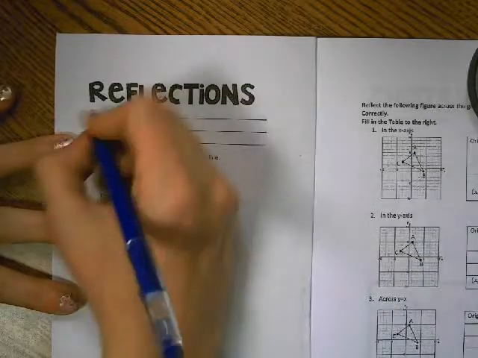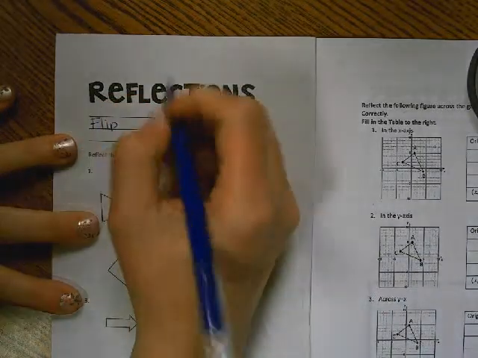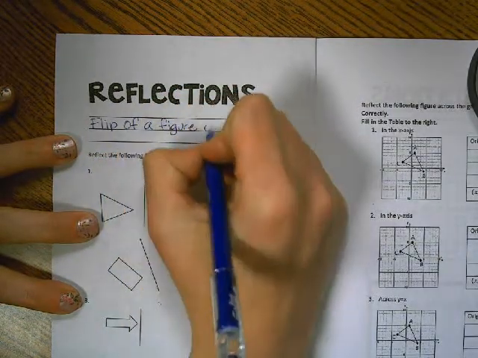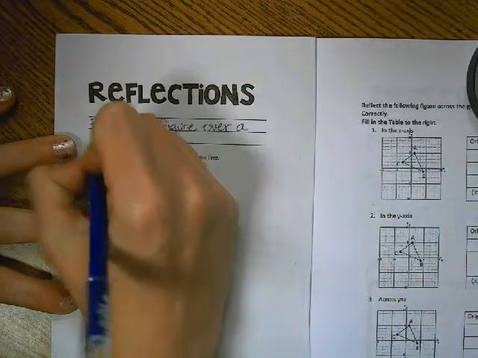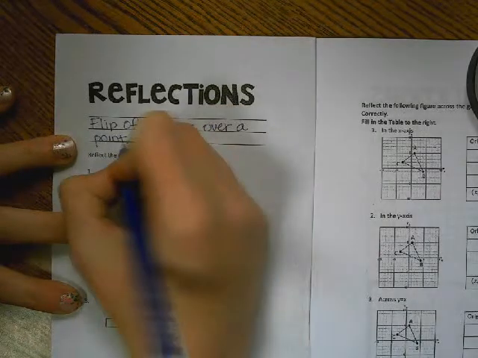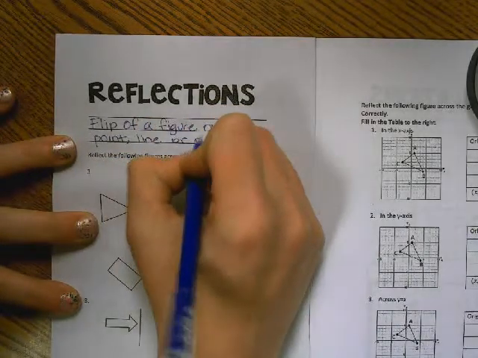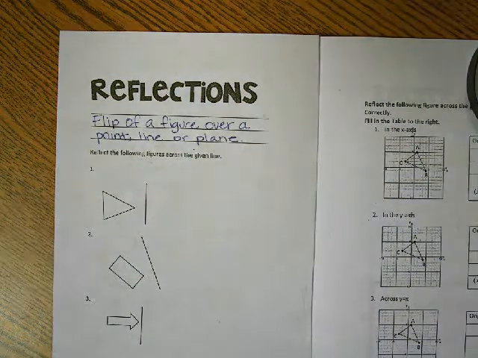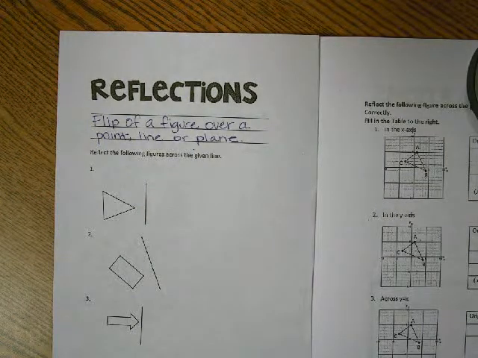Okay, guys. So let's open it up to page 1, and let's first talk about the definition of a reflection. A reflection is a flip of a figure over a point, line, or plane. And for the sake of this specific class, we are just going to flip figures over lines. We're not going to flip them over points or planes. We're just going to talk about lines, okay?